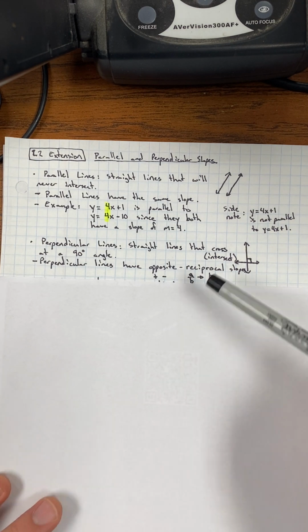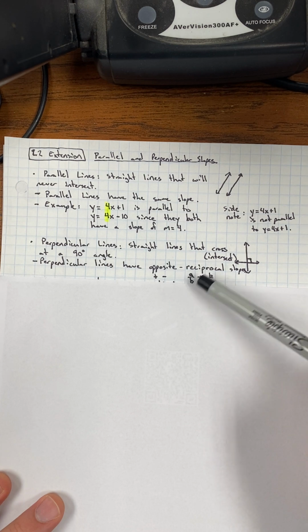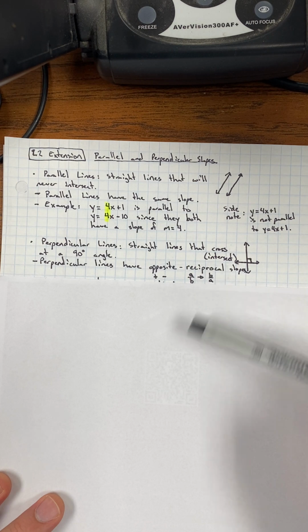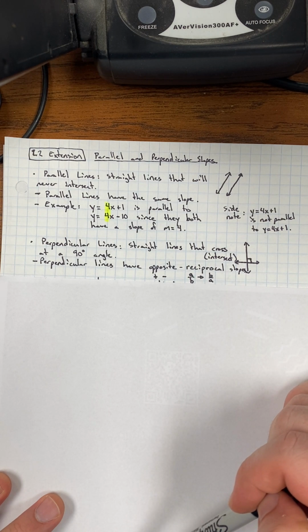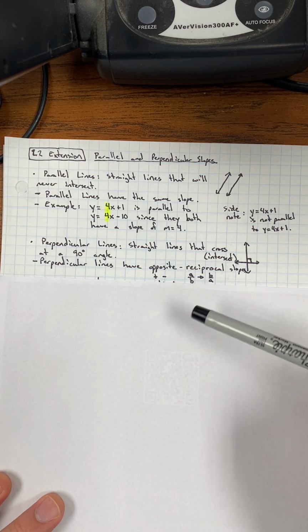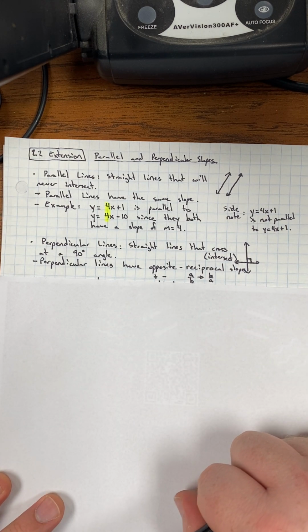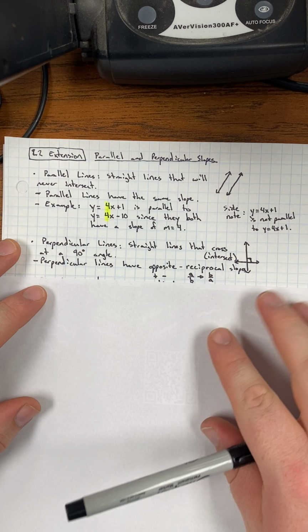And then reciprocal means that I take the fraction, and if it's not already a fraction, I turn it into a fraction by putting the number over 1. And then I need to flip the fraction, right? So if I have 2/5, this changes to 5 over 2, right? And so I got to change the sign, and then I got to flip the number. Those are the two steps I got to do to find the perpendicular slope.